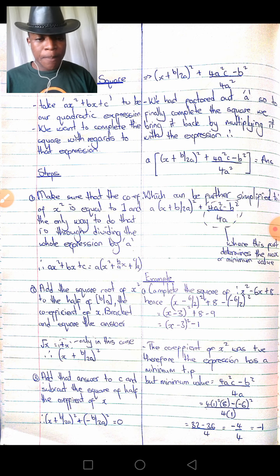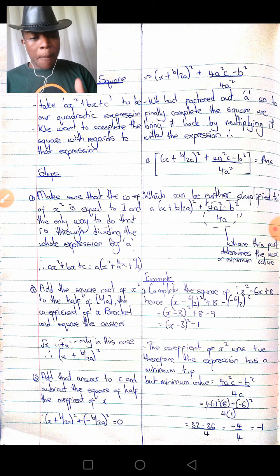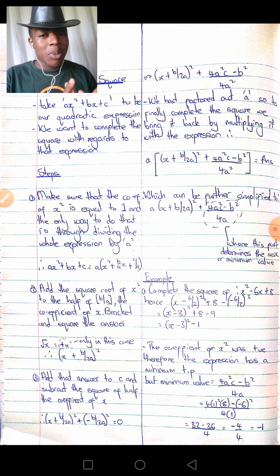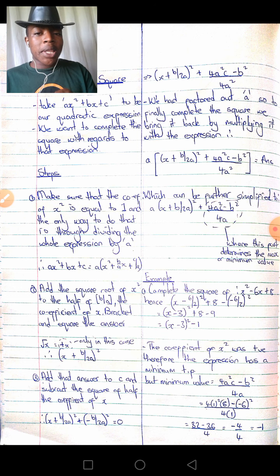So this part determines the maximum or minimum value. We're going to talk about the maximum and the minimum value, but I believe we have looked at that in our part 1.